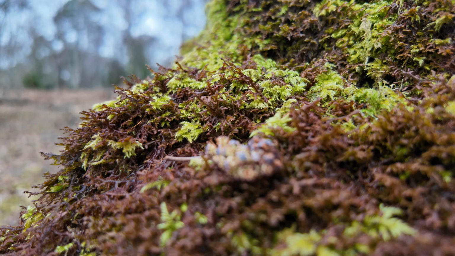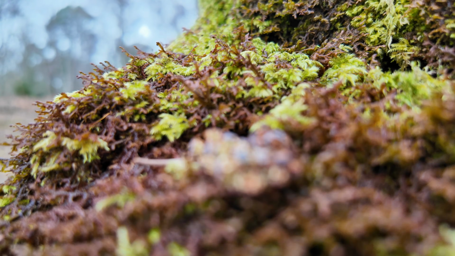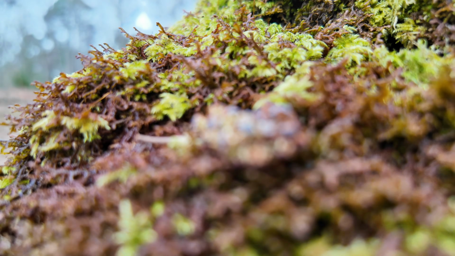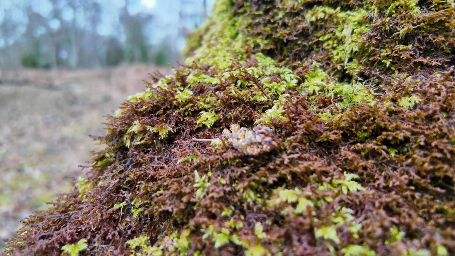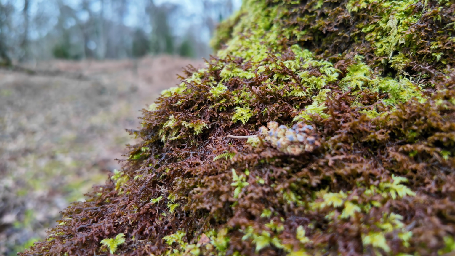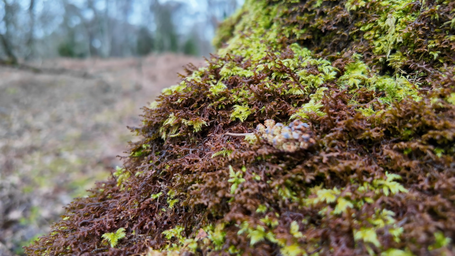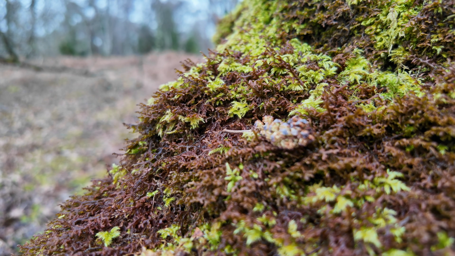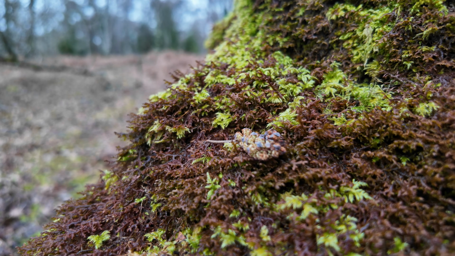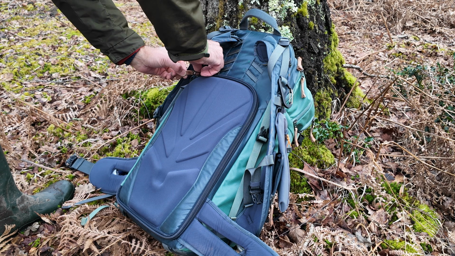So I think I'm going to come at it from this angle, looking along its length, from here basically, but in a lot closer than I am now, and try and pick out some of the colour in it, because there are these quite subtle purple tones in it, which I rather like.